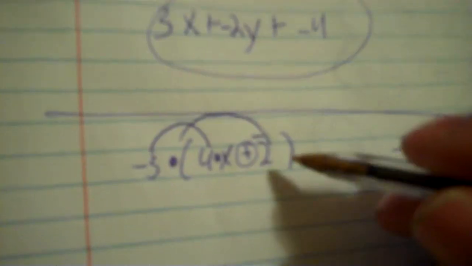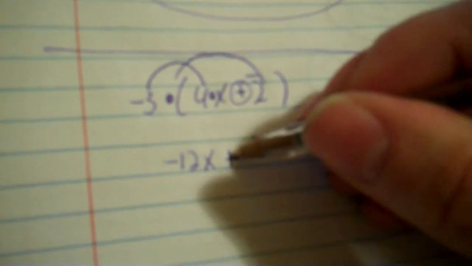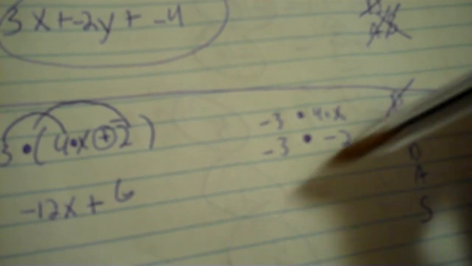So I make 2 times x. I've got negative 3 in front of both of them. And then I'm going to do 4 times x. And then I'm going to take it times the negative 2. So negative 3 times 4 is negative 12 with x. Negative 3 times negative 2 is positive 6. Now I just drop that plus down because that's what goes between them. Okay. Negative 3 times 4 is negative 12 with x. Negative 3 times negative 2 is 6. That plus sign just drops down.